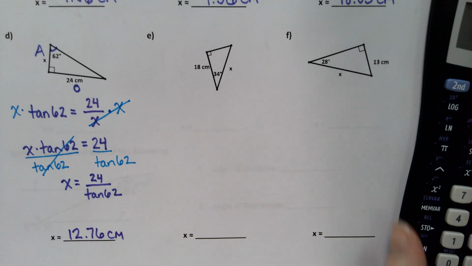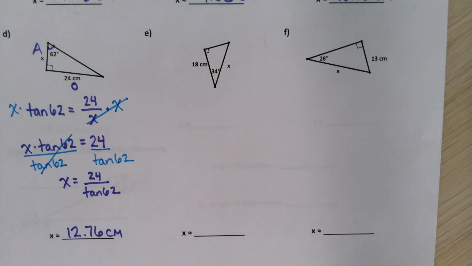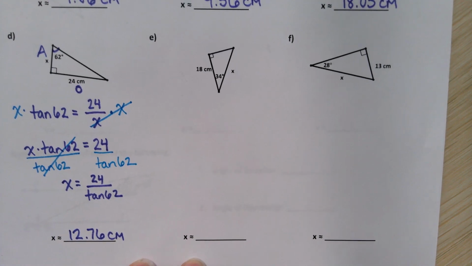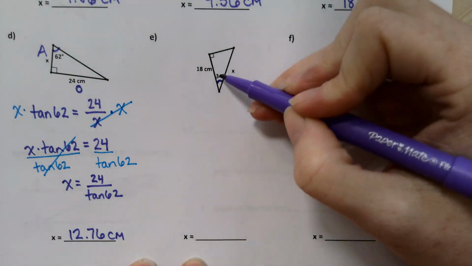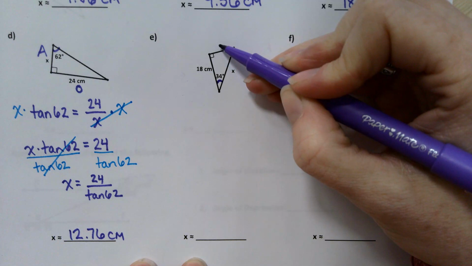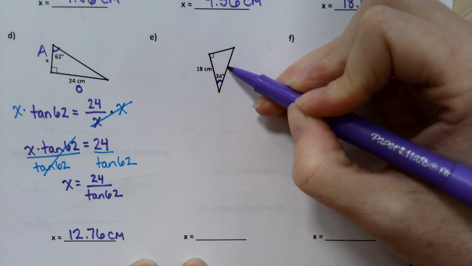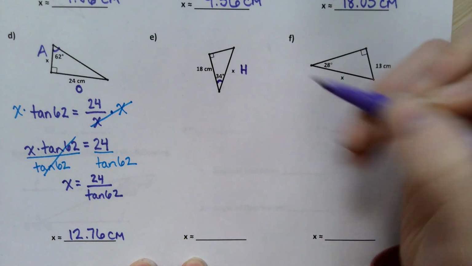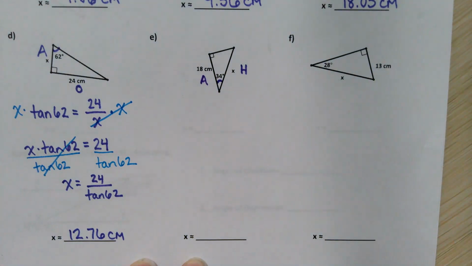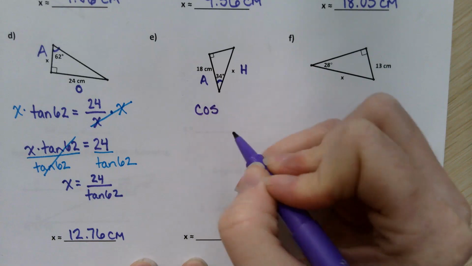Okay, so that's one way of solving for x when x is in the denominator. Let's see if that happens again in the next one, and if it does, I'll show you another option, see if you like it better. Our reference angle here on example E is 34 degrees. We do not have the opposite side over on the other side of the triangle, so we have the 2 connected to 34. The x is going to be the hypotenuse, since it's across from 90, and then 18 will be the adjacent side. When we have the adjacent and the hypotenuse, we need to write a cosine equation.